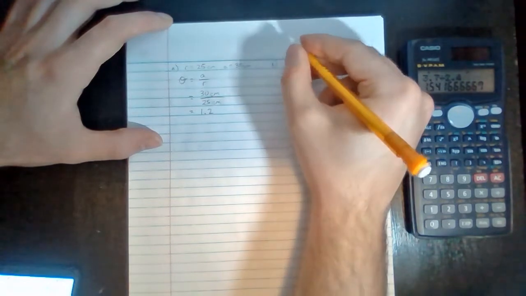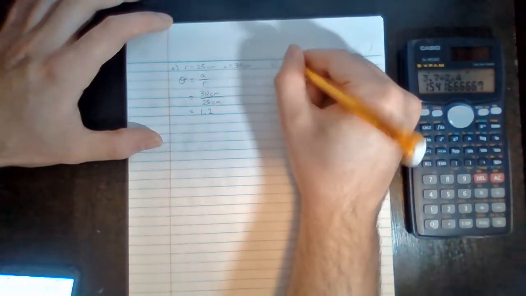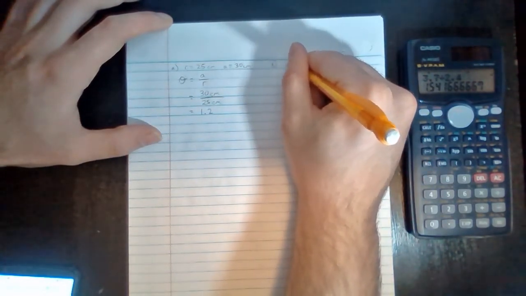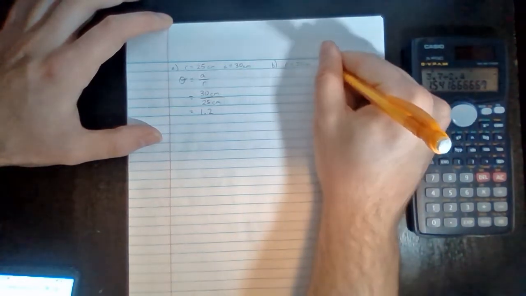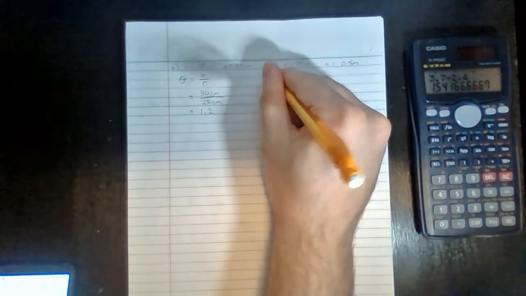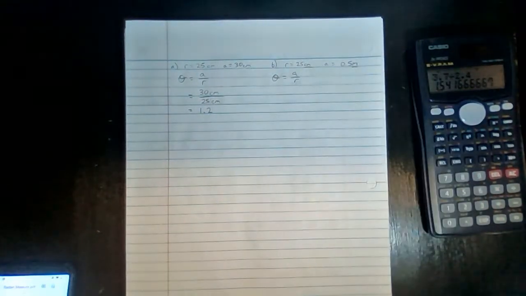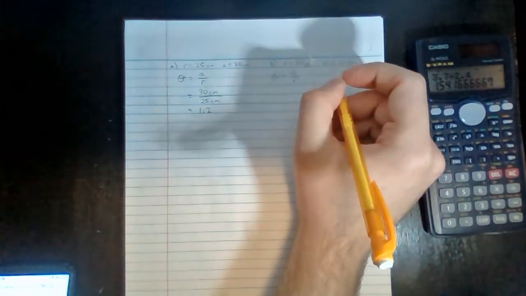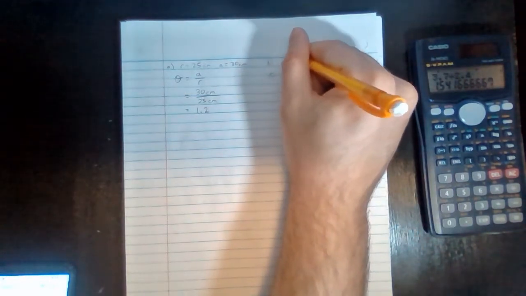B, they tell us R is 25 centimeters and arc length is 0.5 meters. We're going to do the same thing. Arc length over radius, but the problem is here we don't have the same units. We have centimeters and we have meters. So we need to convert one to the other. In the example, they convert to centimeters. You can also convert this to meters.